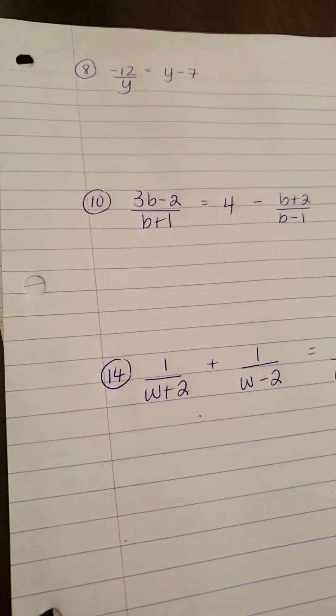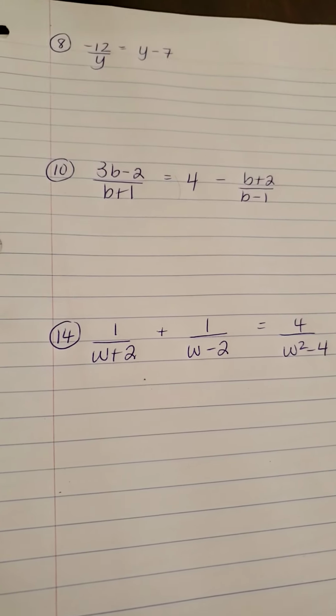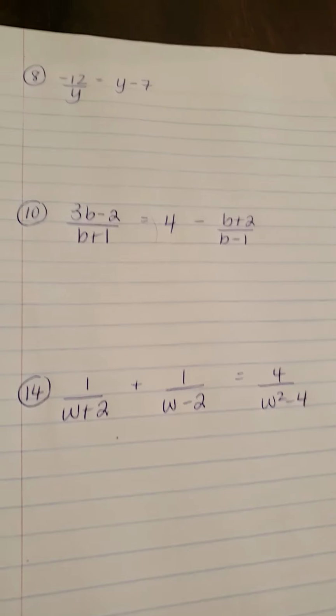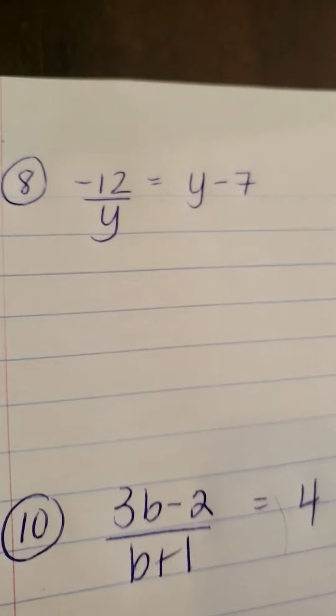So I'm going to show you 3 more examples from the even problems on section 8.6 in McGraw-Hill. I'm going to give you a little bit of time just to write down the first one.